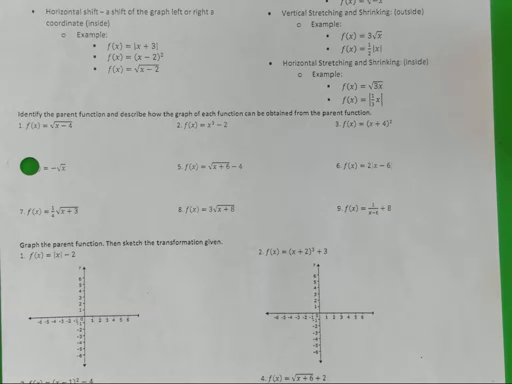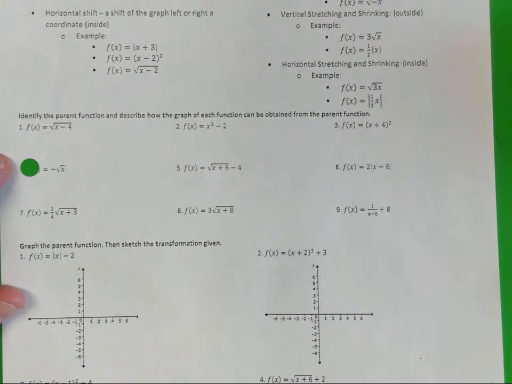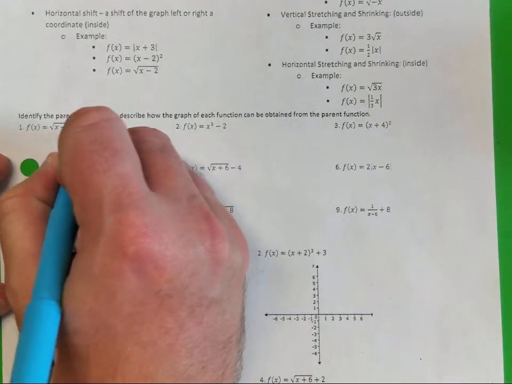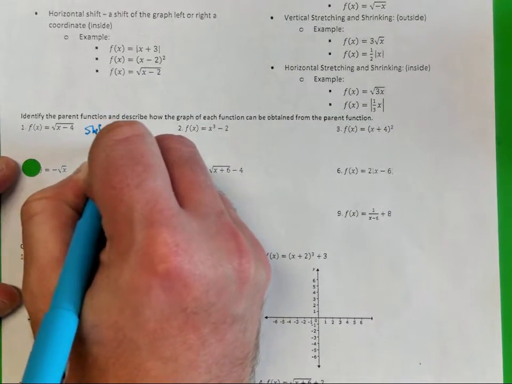All right. Number 1. Okay, what parent function is this? Now, we're going to write how we're going to write the description. It's inside the function, a minus. So we're going to shift it what? Right 4 units. That's what you write. Shift right 4 units.